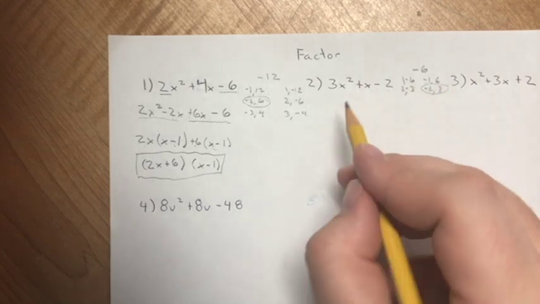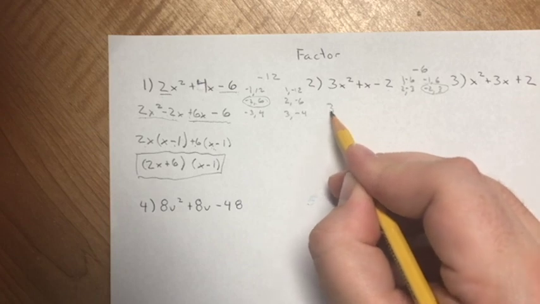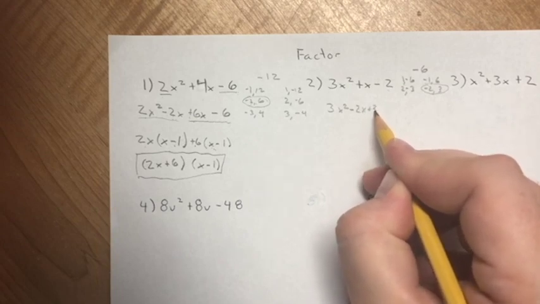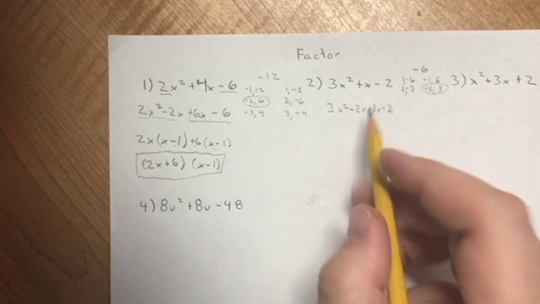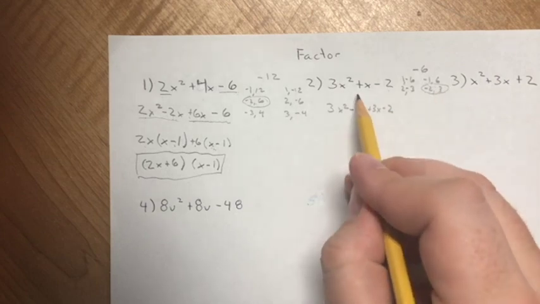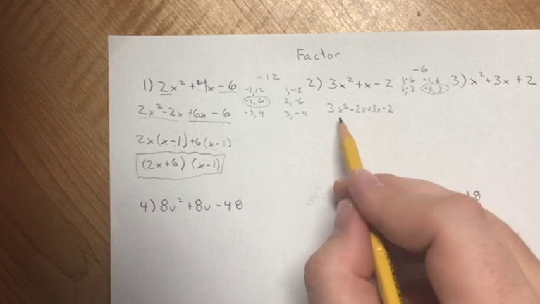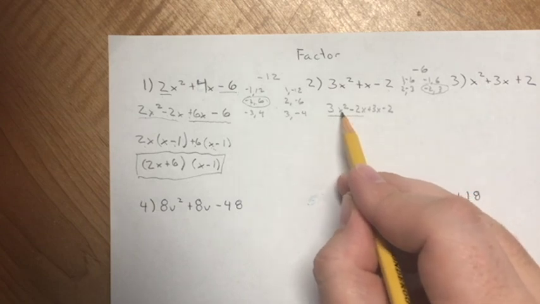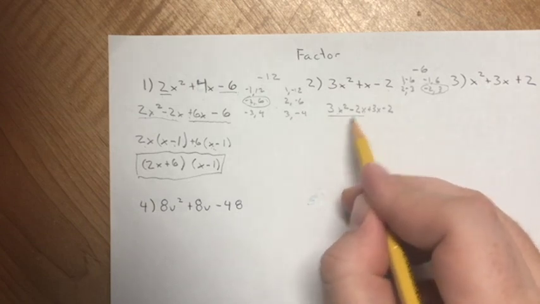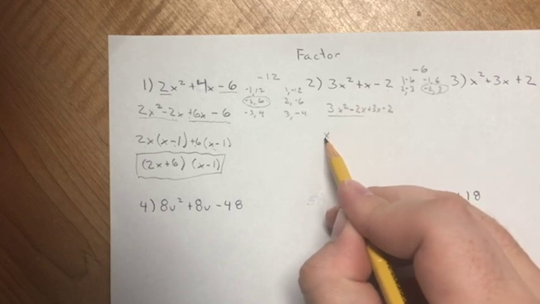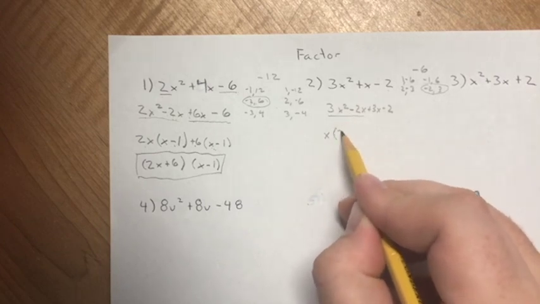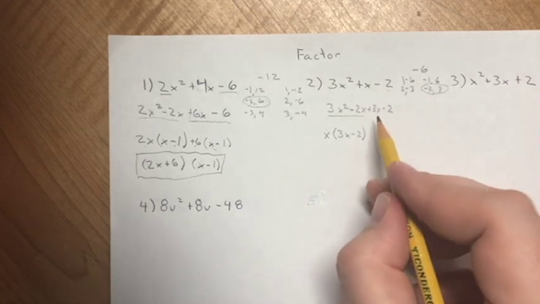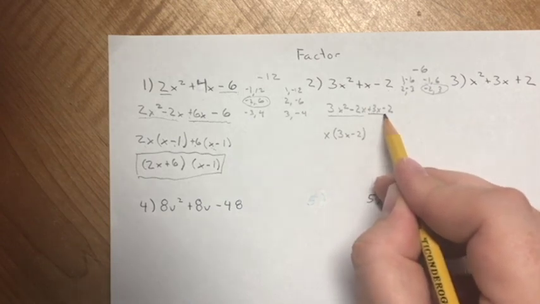That brings me to step D, where I'm going to rewrite this as 3x squared minus 2x plus 3x minus 2. I'm taking these factors and replacing my B term. Now that I've done that, the next step, E, asks: is there a GCF I can factor out of my first two terms? In this case, the only thing I have is x. So I'm going to write that down. What does that leave me? It leaves me with 3x minus 2. Now I need to ask myself, in step F, is there a term that I can factor out of this?